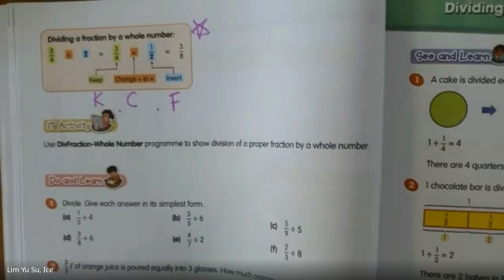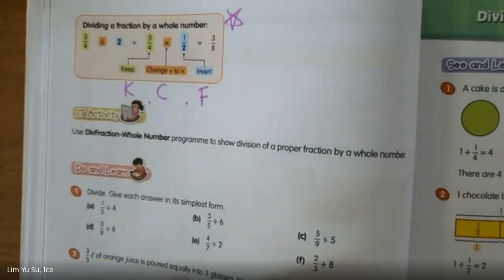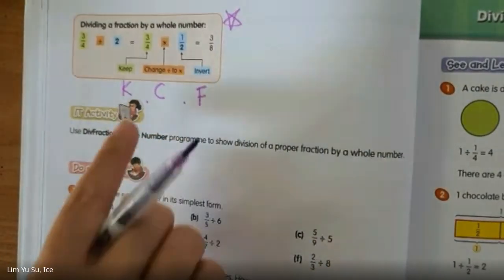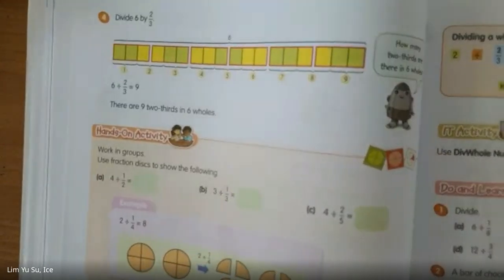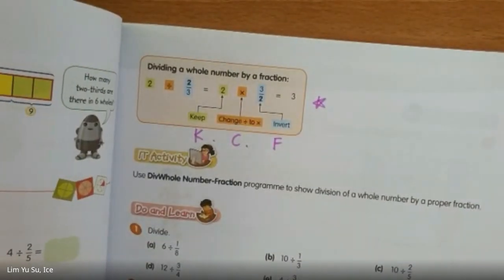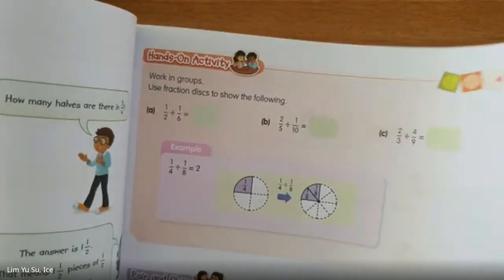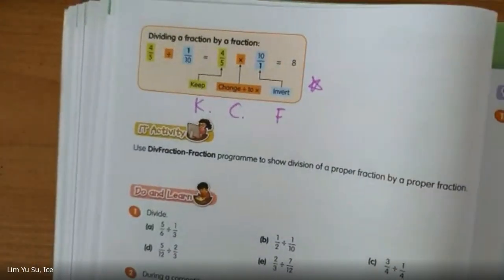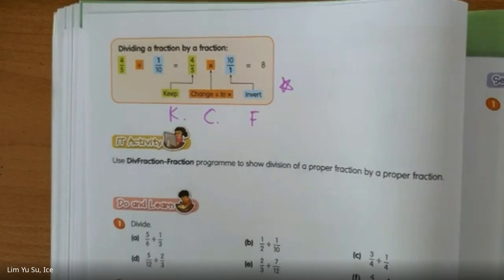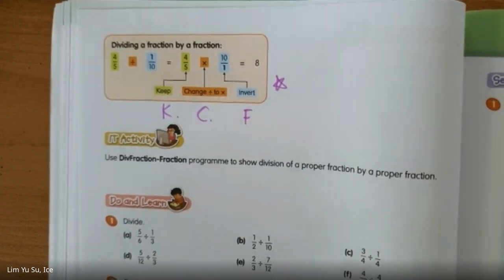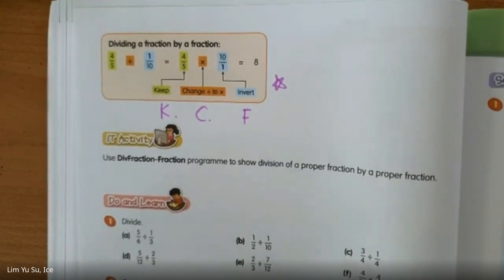Let's check the similarity first. We can all say the same thing is KCF. This is KCF. This is KCF. This is also KCF. So one thing similar among all of them is KCF, KCF, KCF.